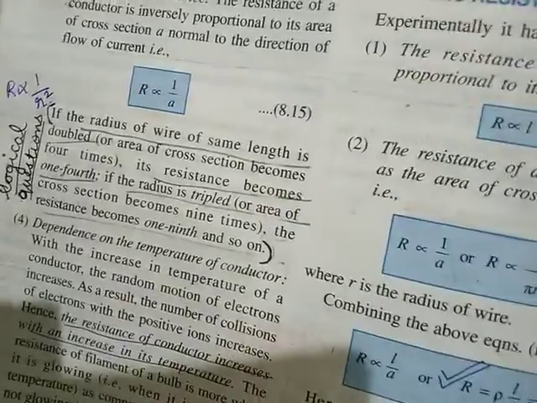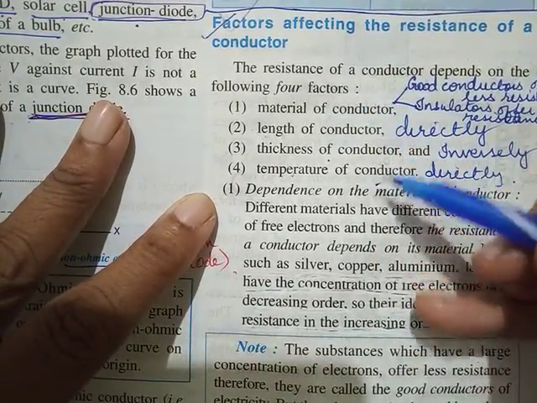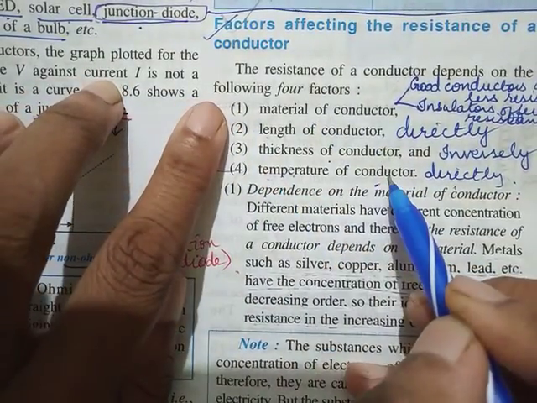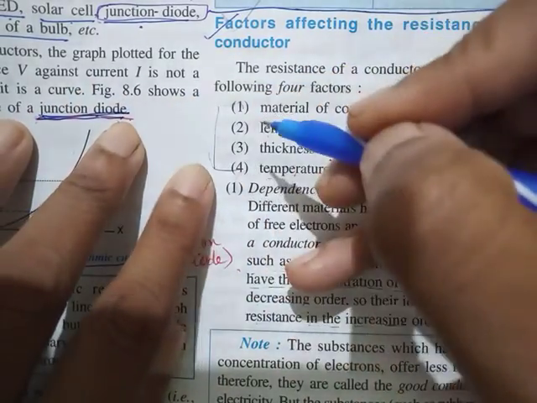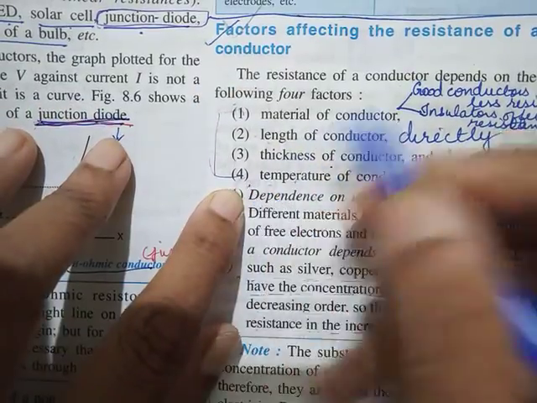Okay, so see very carefully. For resistance you have four factors affecting it: material of conductor, length, thickness, and temperature. Now these two, material of conductor and temperature, are the factors that affect specific resistance. These two factors only affect specific resistance.